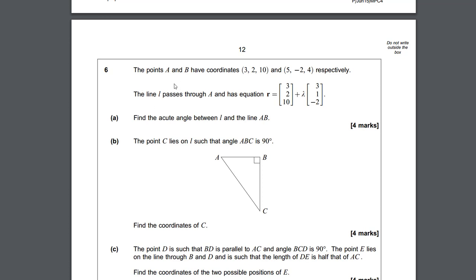In question 6, we're told the points A and B have these coordinates and the line L passes through A and has this equation here. And in part A, we're asked to find the acute angle between L and the line AB.